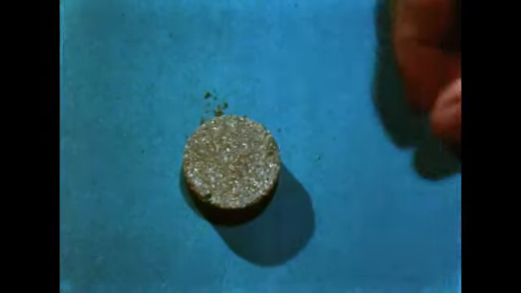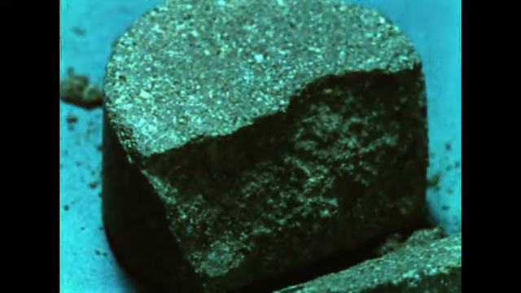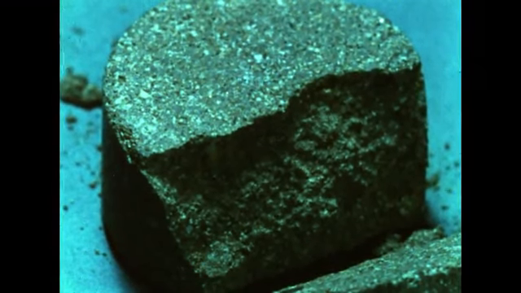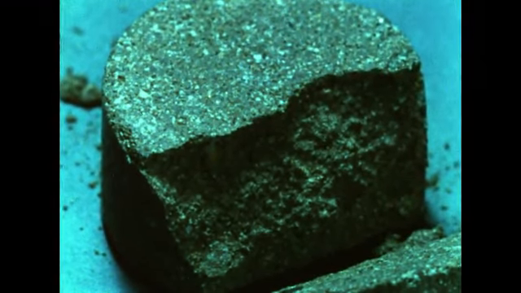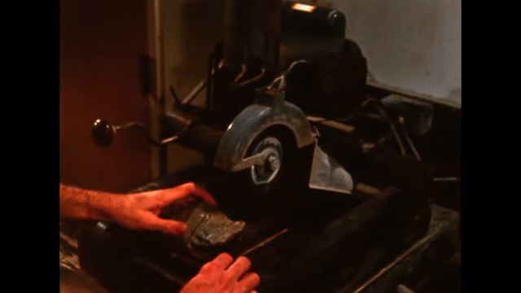Pressure does help to make hard rocks from loose sediments, but the change is not complete. Something else must be needed to turn sediment into true rock. Let's take a piece of natural sandstone into the lab and examine it.